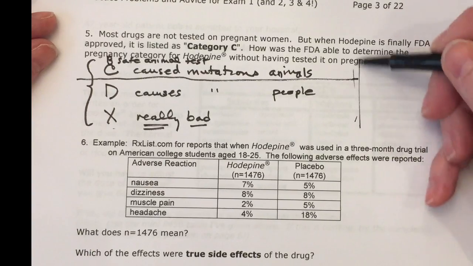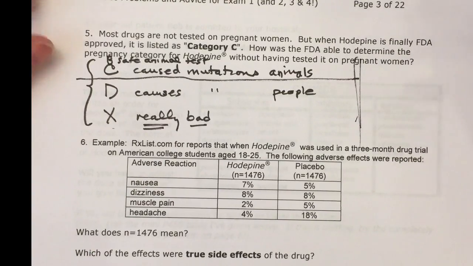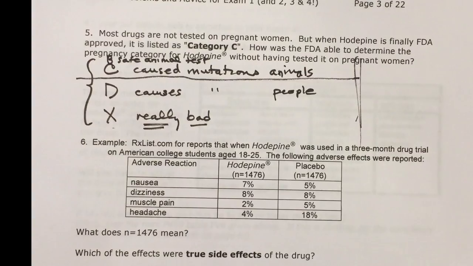Usually what happens is people end up having to take the drug when they're pregnant for some reason. Usually it's a life-saving reason or something really important because nobody wants to prescribe drugs to pregnant women for the reason I've already said.